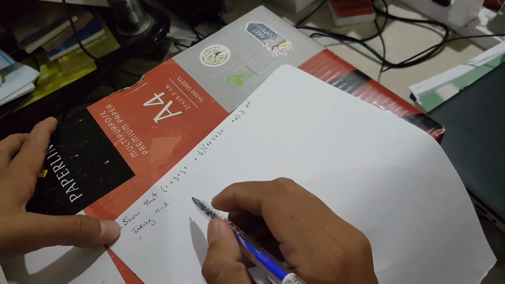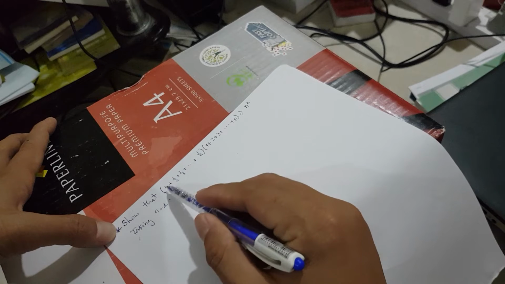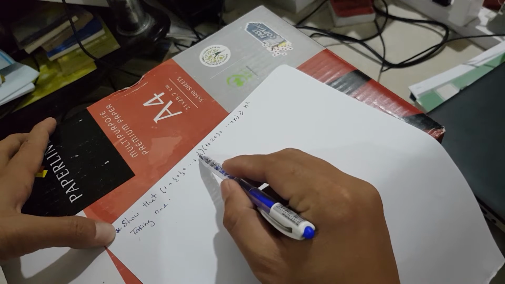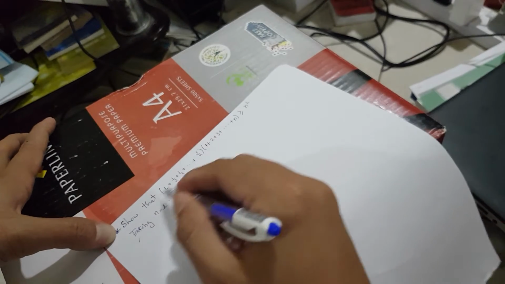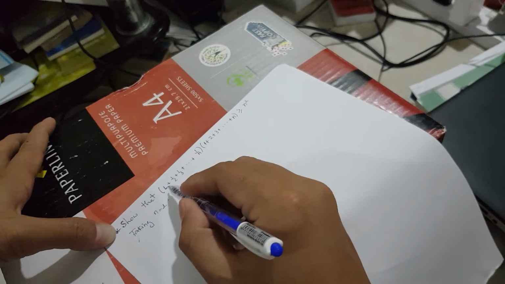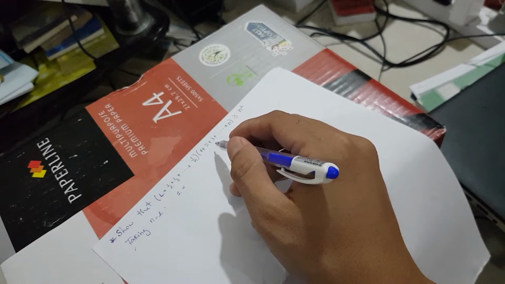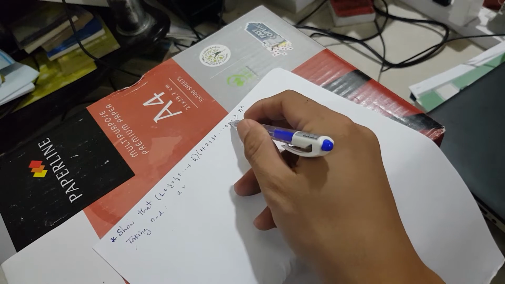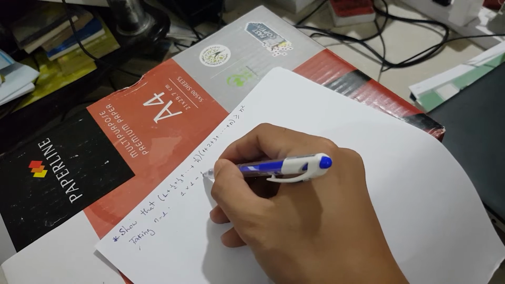So when n = 1, in the first sum there is only one term, because when n equals 1 we get 1 over 1, and 1 over 1 is 1. So in the first parenthesis, when n = 1, I get the number 1 because there is only one term. And in the second parenthesis, when n = 1, there is only one term as well. So I get 1 times 1, which equals 1.